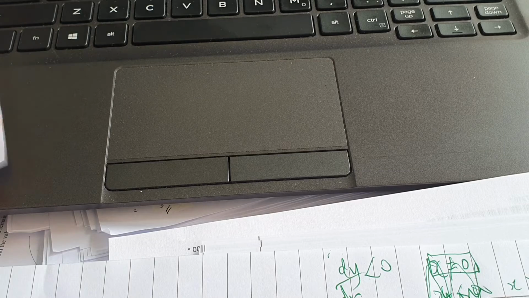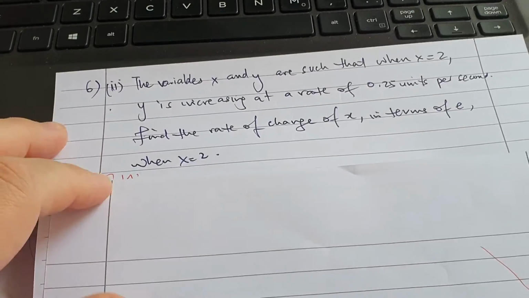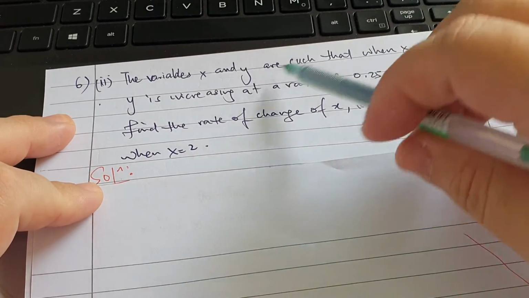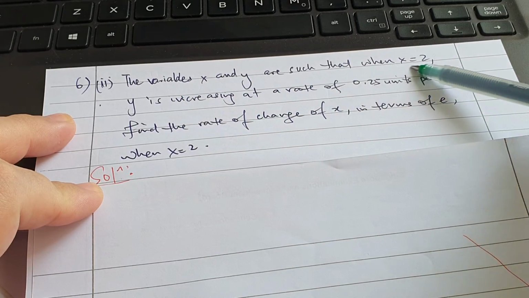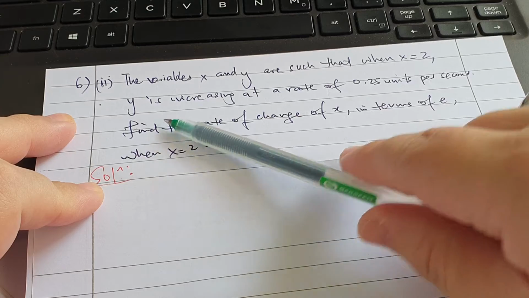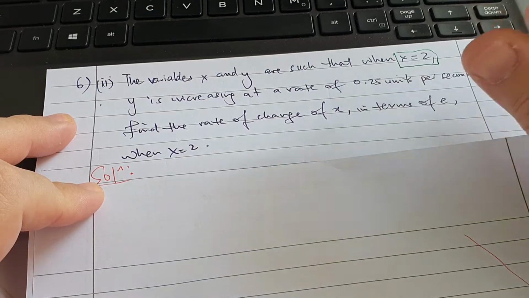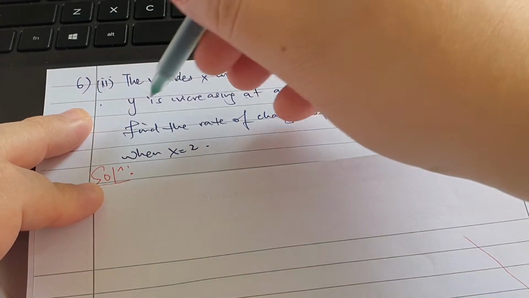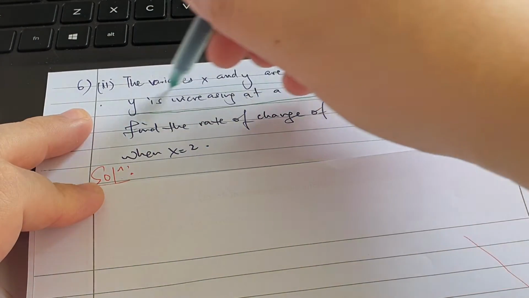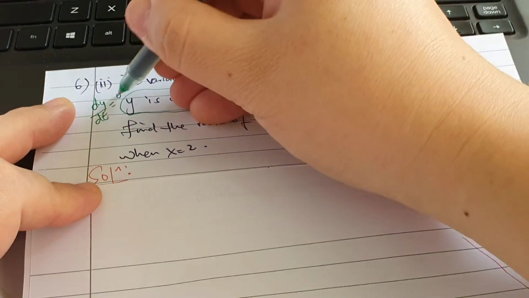Now, the second one may sound and may seem very difficult, but actually it's a very easy question. You need to master the technique of translating English to mathematical language. So the variables x and y are such that when x equals 2, that means everything happens only when x equals 2. When x equals 3, 4, 5, 10, whatever, it's a different kind of story. Alright? So y is decreasing at the rate of this per second. This means dy/dt equals, increasing, right? So it's a positive.